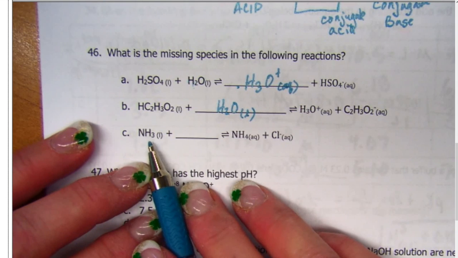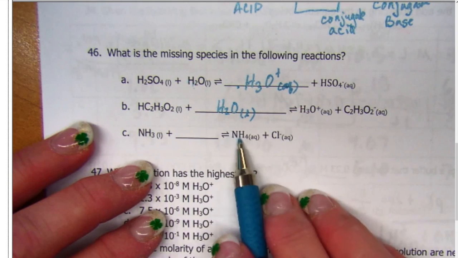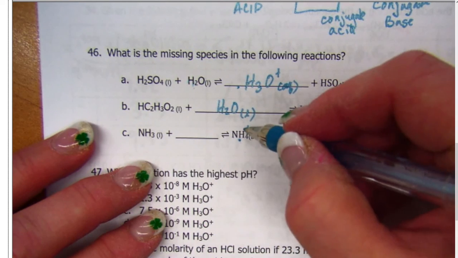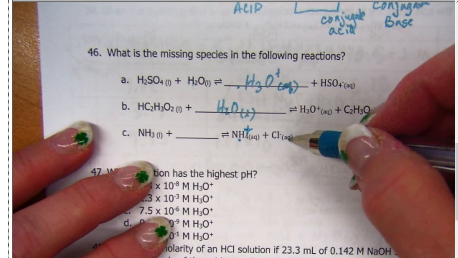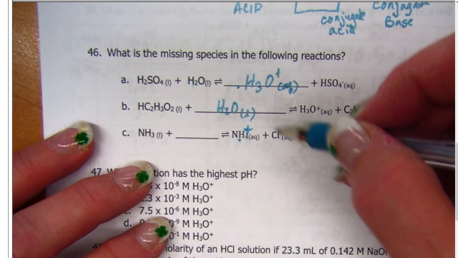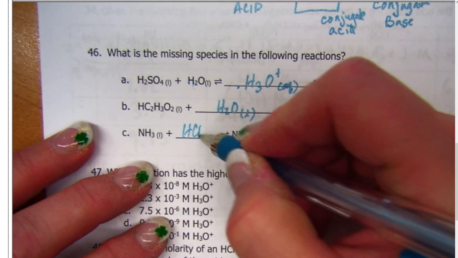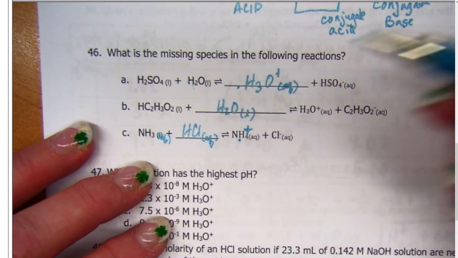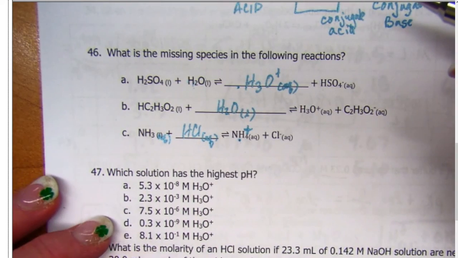Then over here we have NH3 plus something gives NH4 plus, sorry, missed a typo, plus Cl minus. That's a Bronsted-Lowry, so going backwards, Cl minus will gain a hydrogen, becoming HCl, and it's going to be aq. And this one right here should have been aq also, not a liquid.